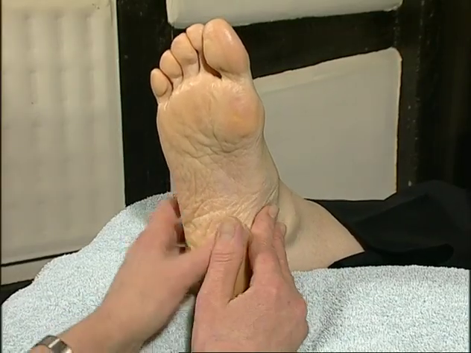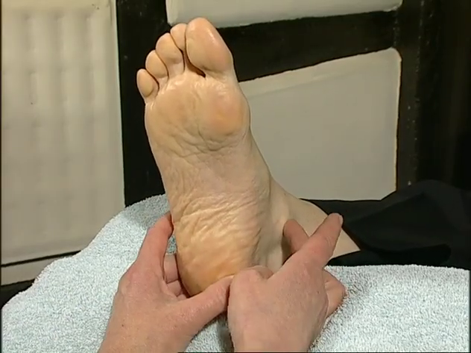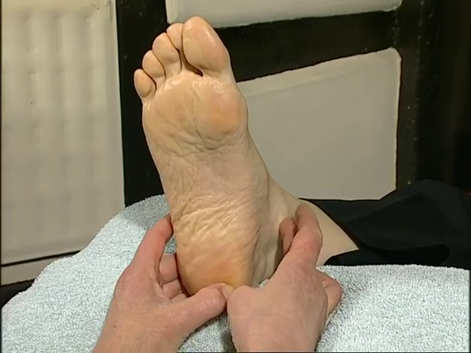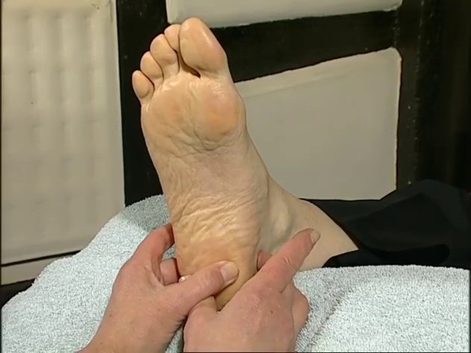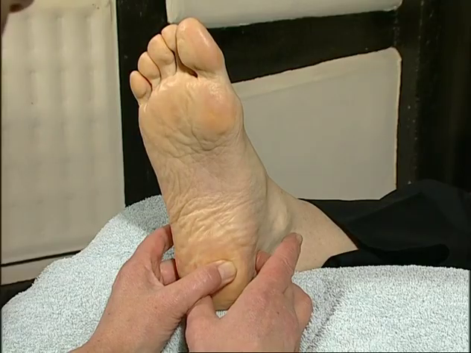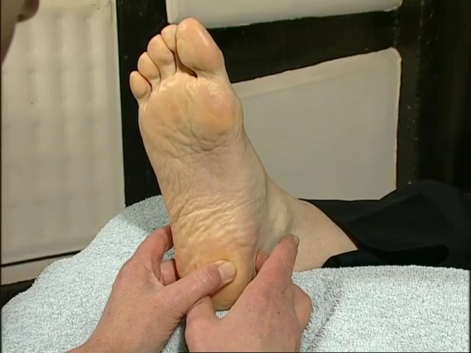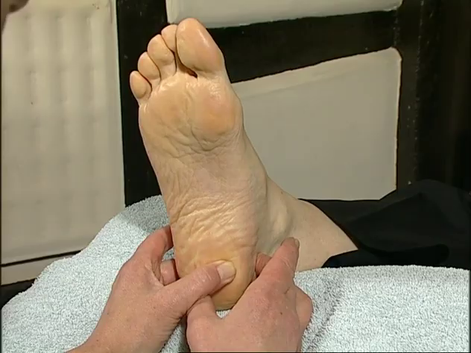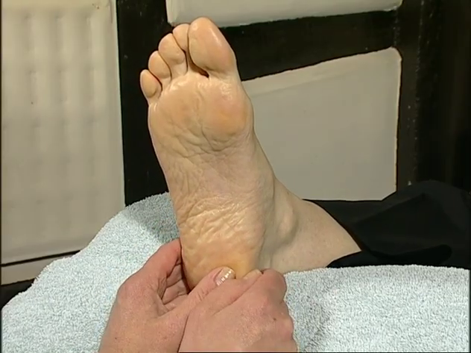A similar point on the inner border of the foot, halfway between the tip of the ankle bone and the back of the heel, relates to the uterus in the female or the prostate gland in the male. And again, finger pressure or thumb pressure.